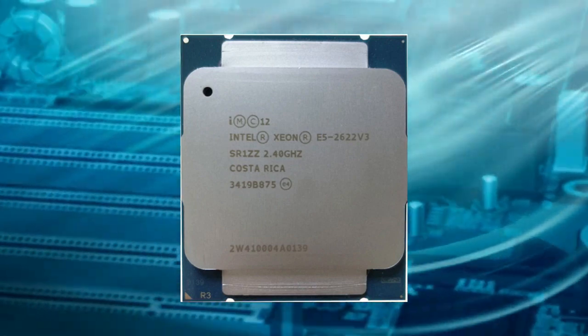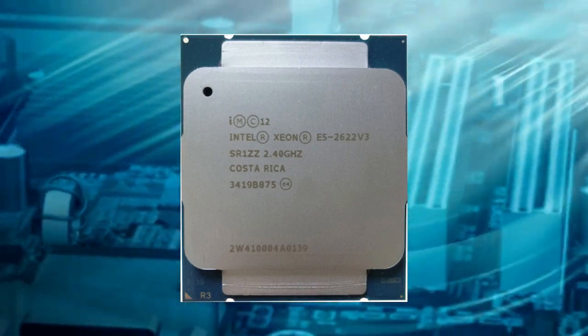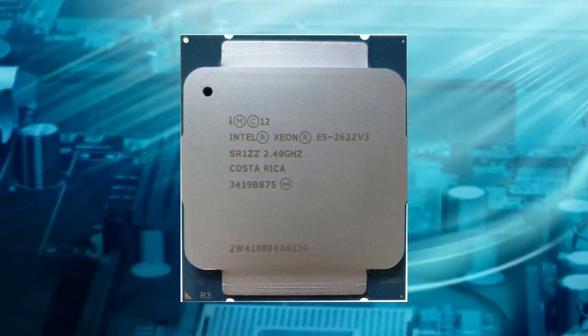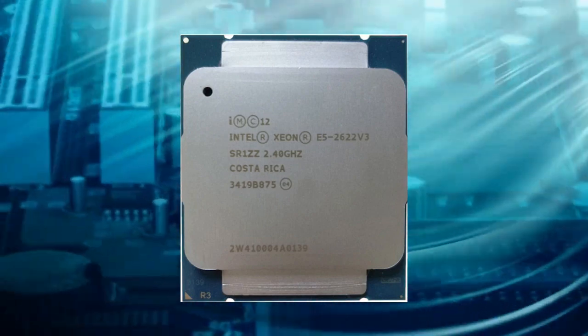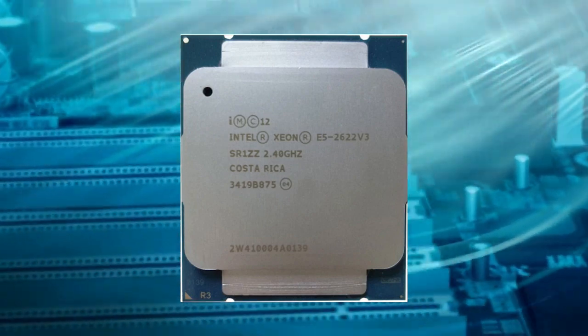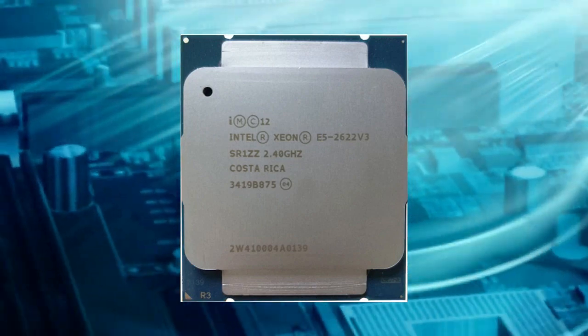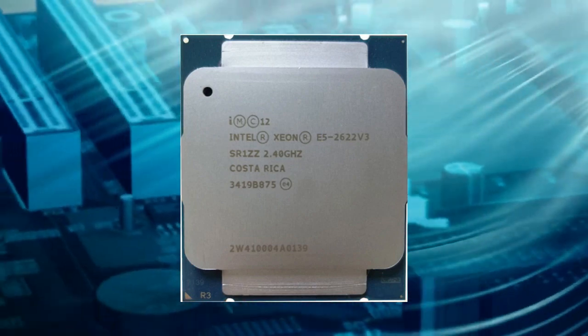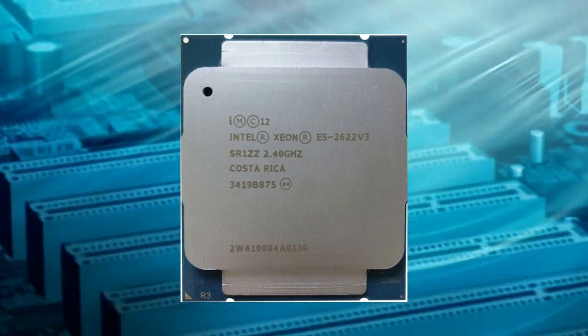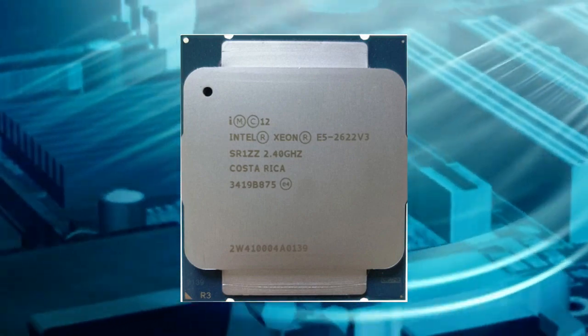Virtualization support. The Intel Xeon E5-2622v3 CPU includes support for Intel Virtualization Technology, VT-x, which provides hardware acceleration for virtualization workloads. This allows for more efficient use of hardware resources and can improve the performance of virtual machines.